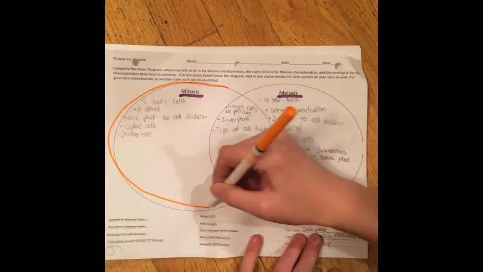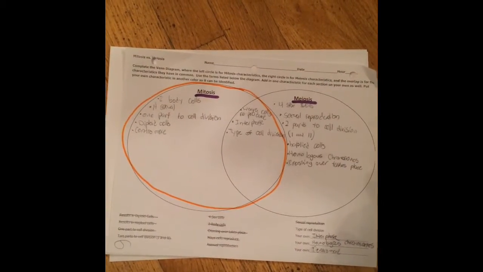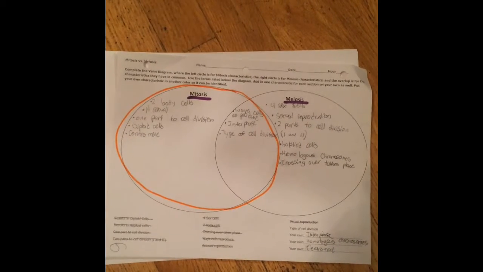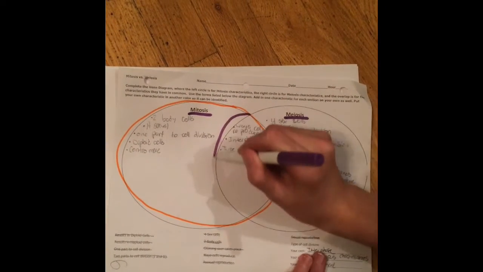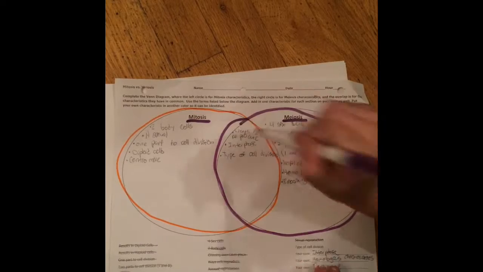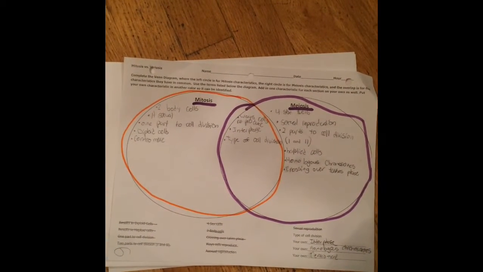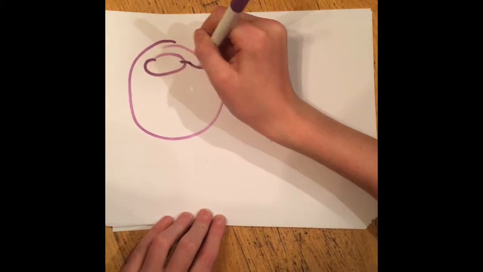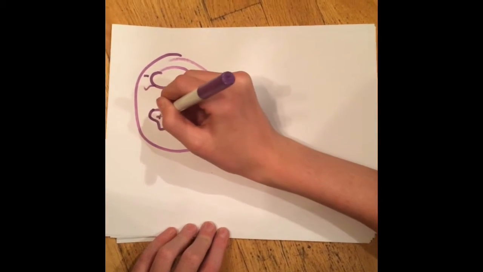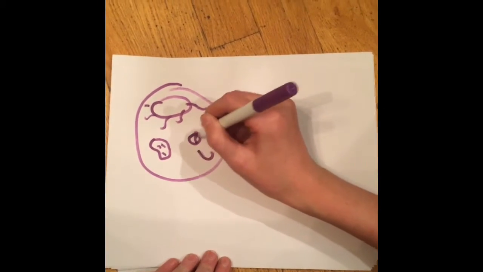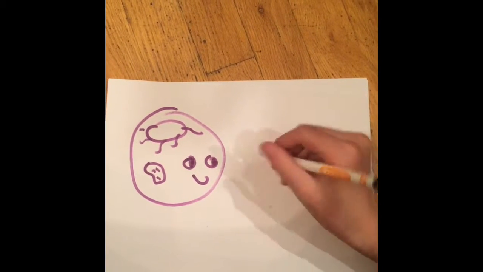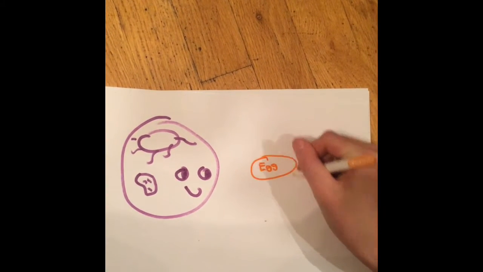So for mitosis, it has 2 body cells, asexual, 1 part to cell division, diploid cells, and centromere. For meiosis, 4 sex cells, sexual reproduction, 2 parts to division, 1 and 2, haploid cells, homogeneous cells. So to sum things up, the purpose of mitosis is to create body cells or somatic cells. On the other hand, the purpose of meiosis is to create sex cells.